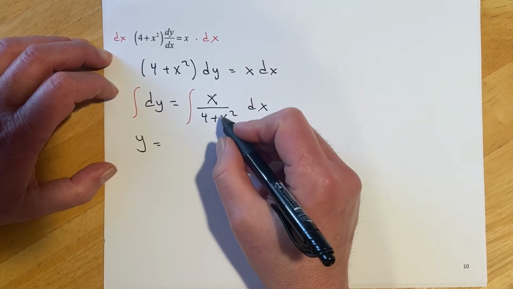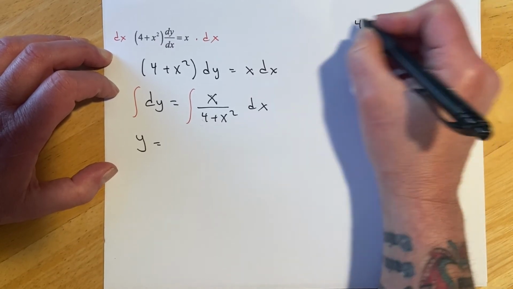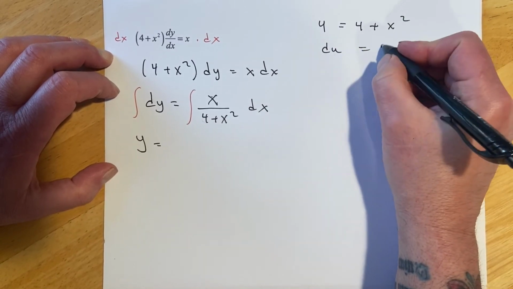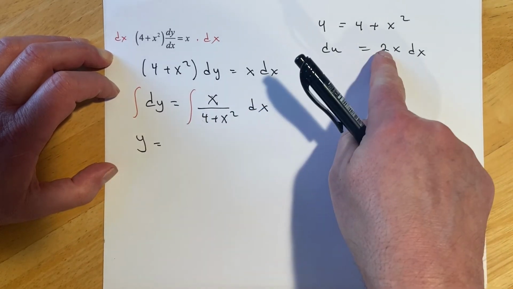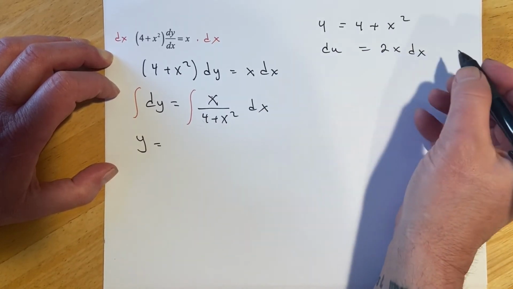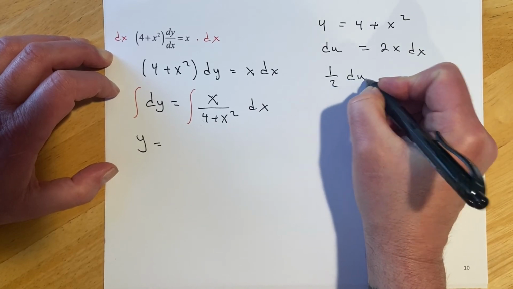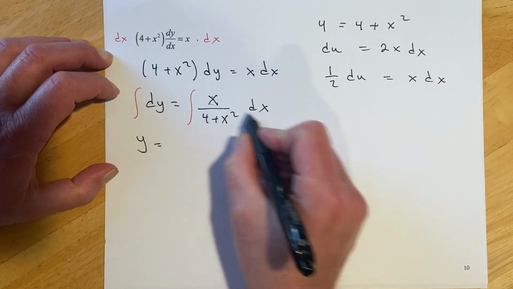The denominator is a bit more complicated, so I will use that as my u. That's going to make du equal 2x dx, which is close. I just need to get rid of that 2, so I'll divide both sides by 2, or multiply by a half, either way you want to think of it. So 1/2 du would equal x dx, and that's what I need.